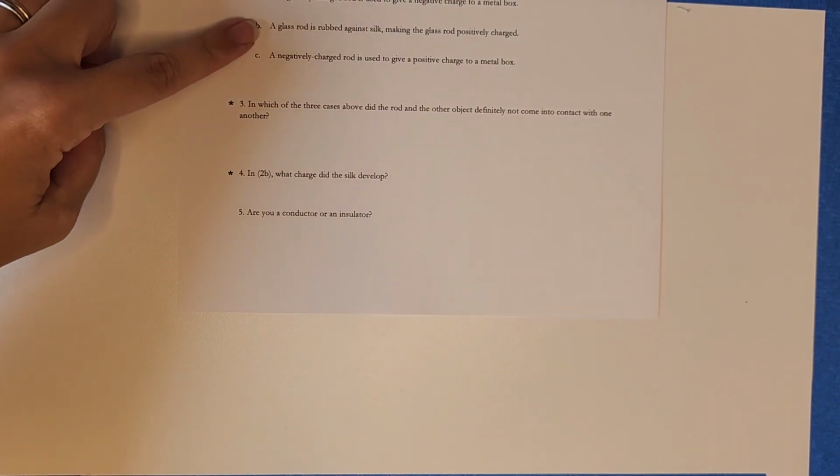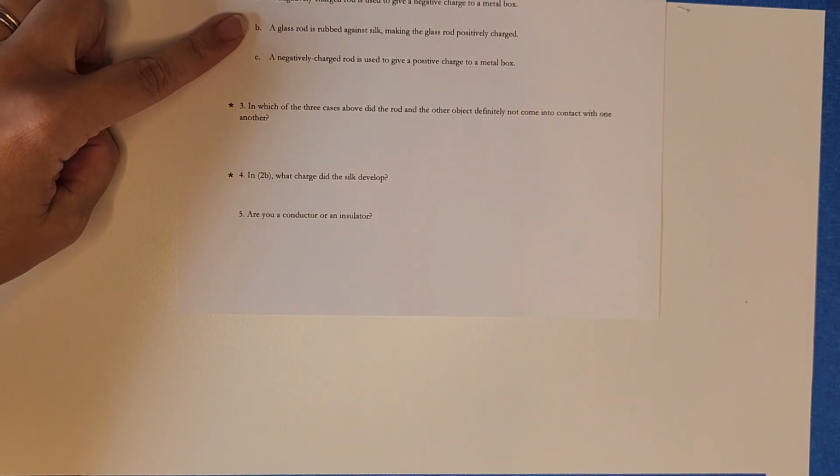For number 4, going back to 2B, what charge did the silk develop? The silk is going to become negatively charged, and that's because the rod became positive, so it lost electrons, and those were transferred to the silk. For question 5, I'm not going to directly give you that one, but if you don't remember from the book, it's on page 362.